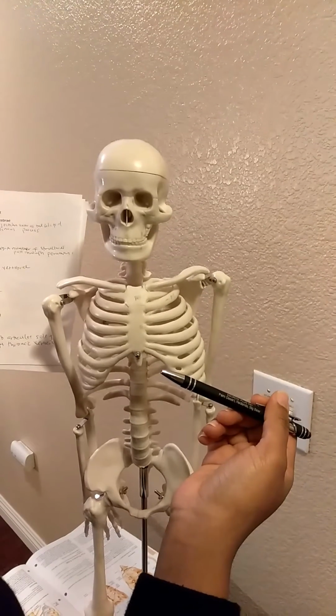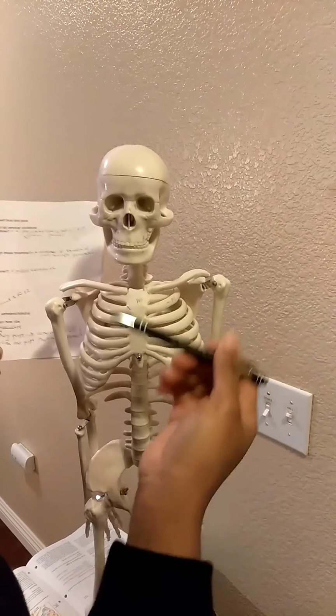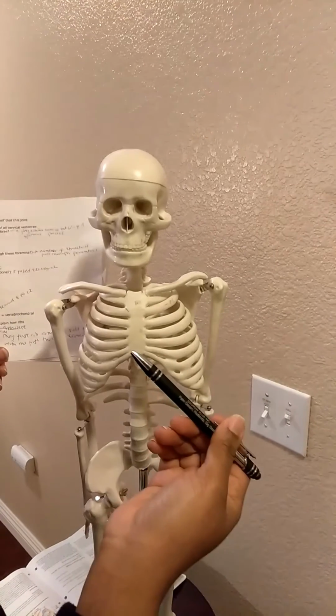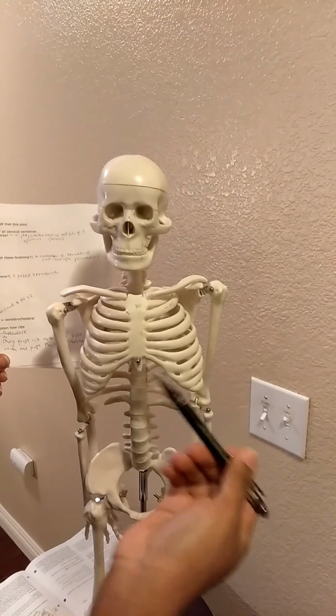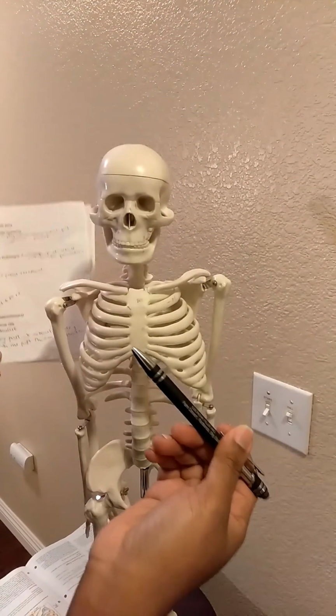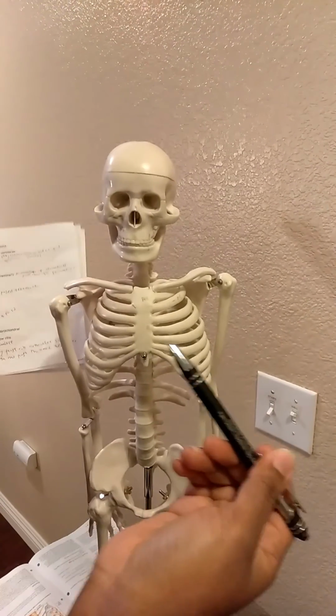Explain how the ribs articulate with vertebrae. The first rib articulates solely with the first thoracic vertebra.